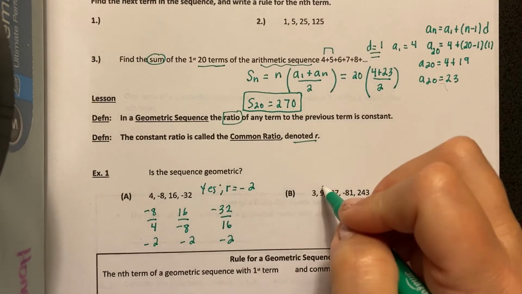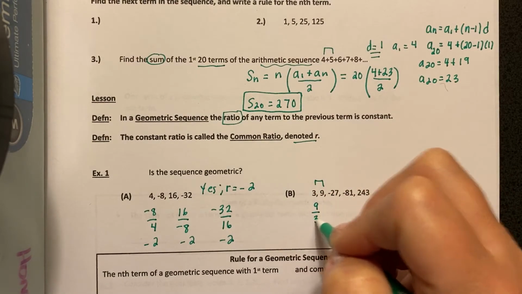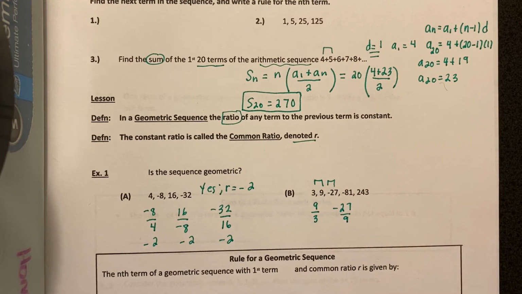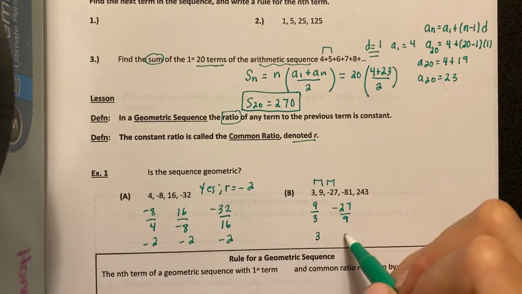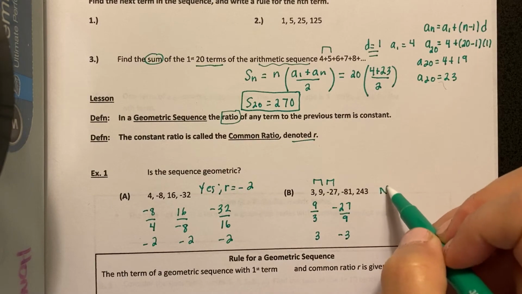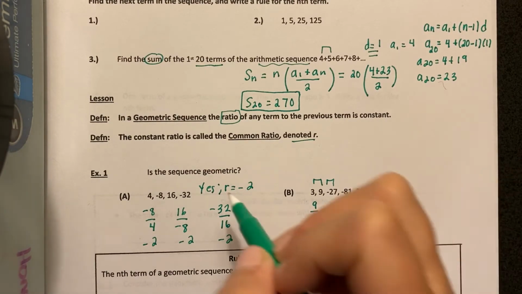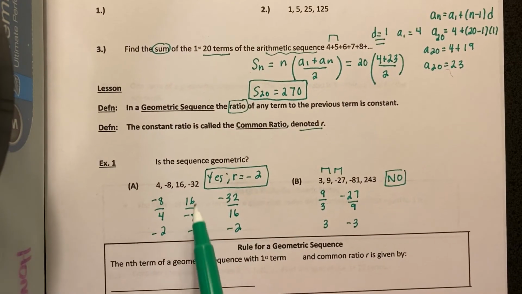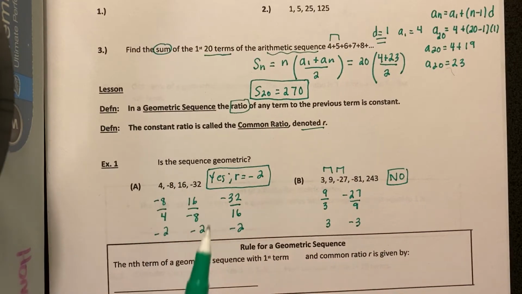If you take the next one, you go 9 over 3, negative 27 over 9, you should be able to stop right there because this is 3 and this is negative 3, so those are not the same, so I would say no. For arithmetic, we did second term minus the first term. For geometric, we're going to do second term divided by the first term.